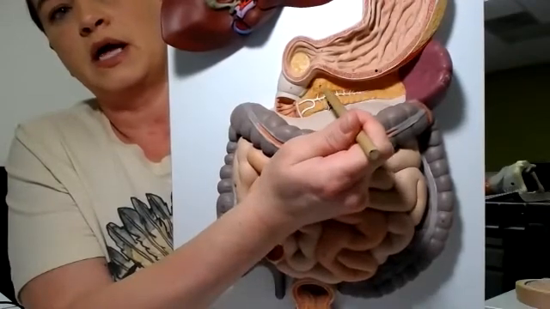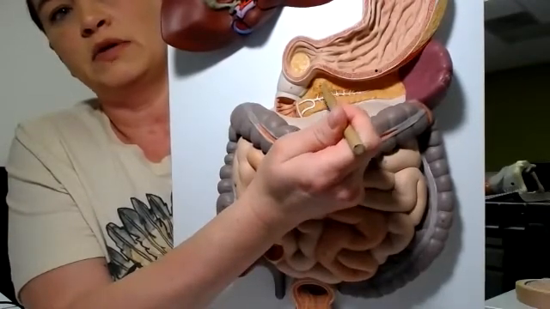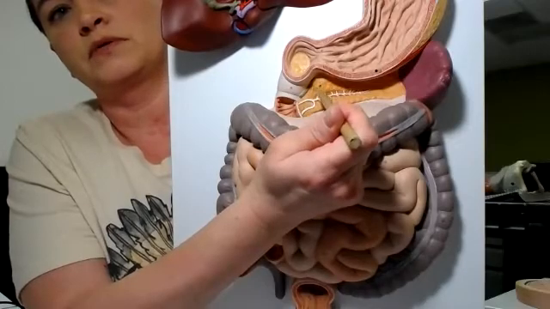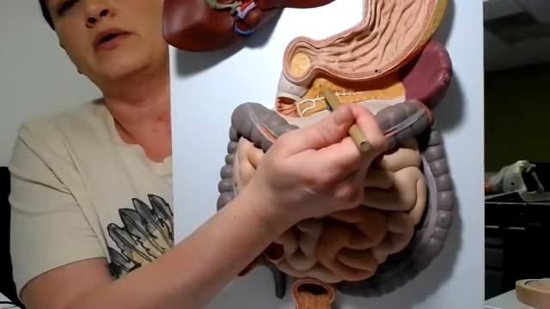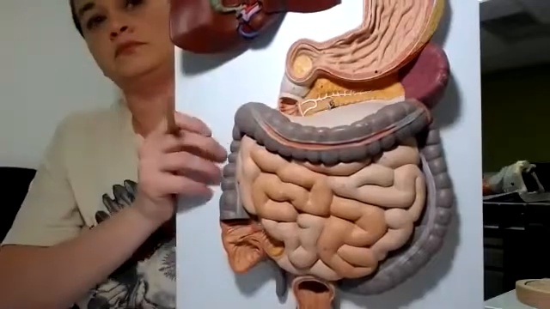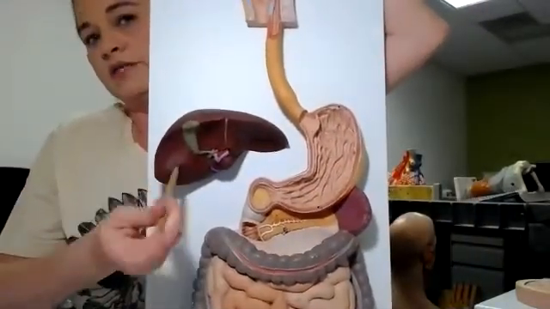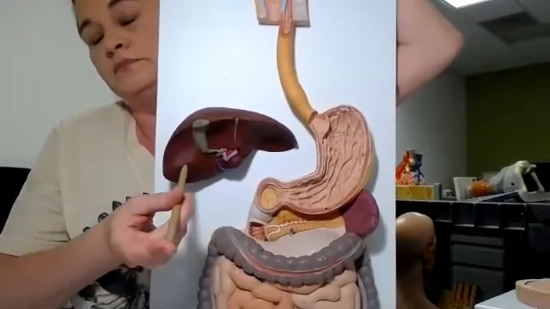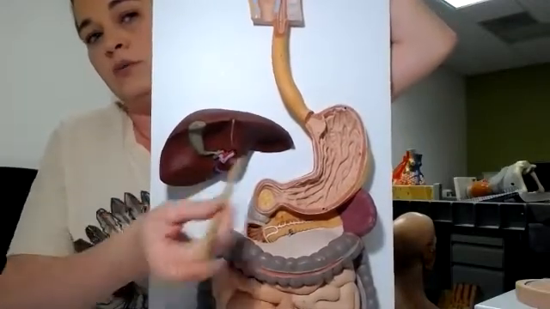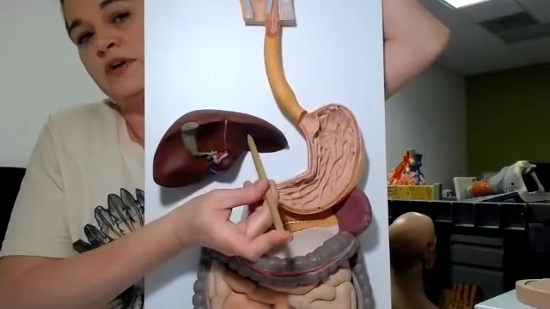Identify this white structure. Pancreatic duct. And identify each of these little bubble structures. Pancreatic lobules. Identify this specific area. Right lobe. Identify this specific area.